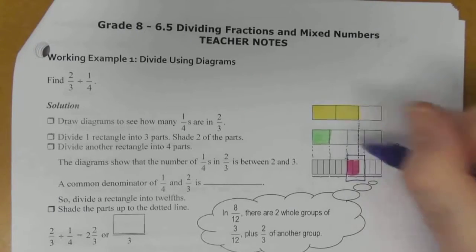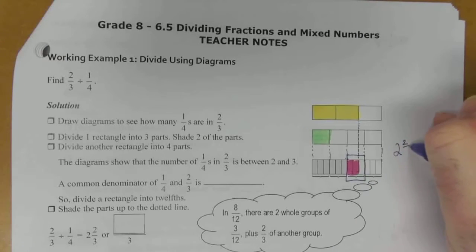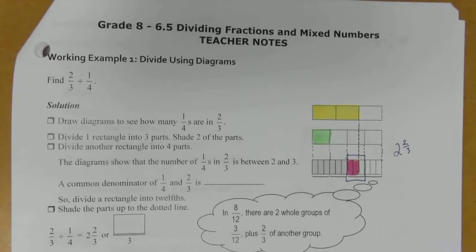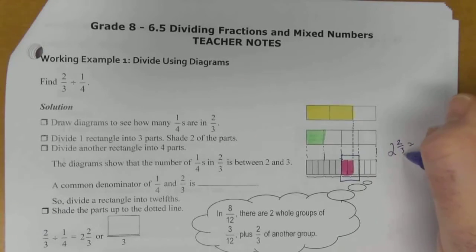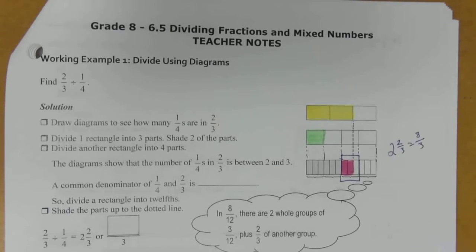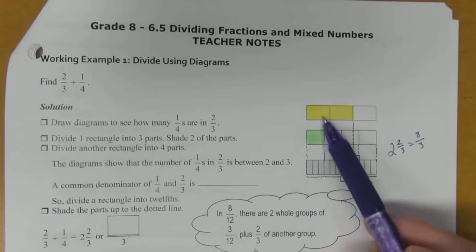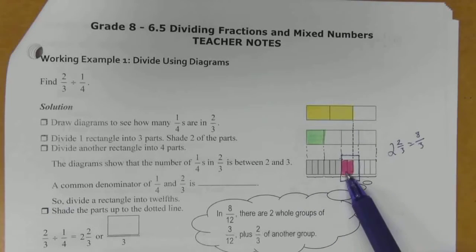So that is actually our answer. It's going to be 2 wholes and then 2/3. That's our answer. Now if you wanted to, you could look at that as an improper fraction as well. 3 times 2 is 6. 6 plus 2 is 8. So 8/3.